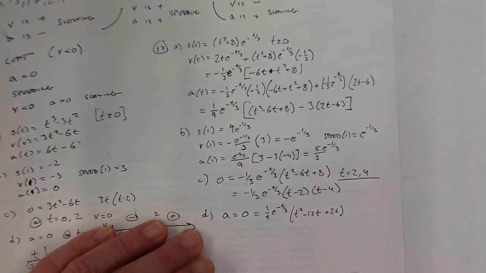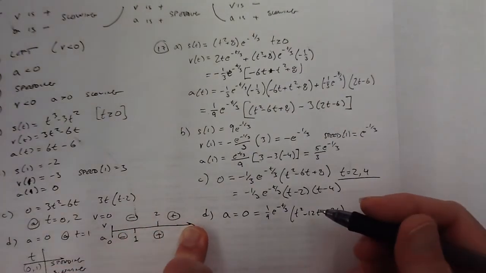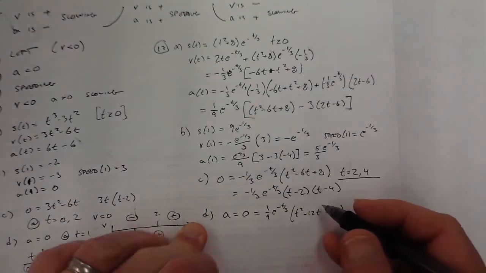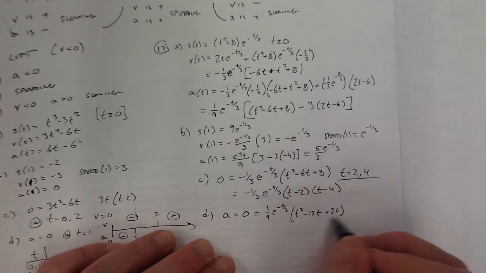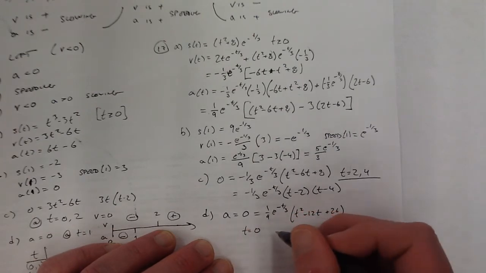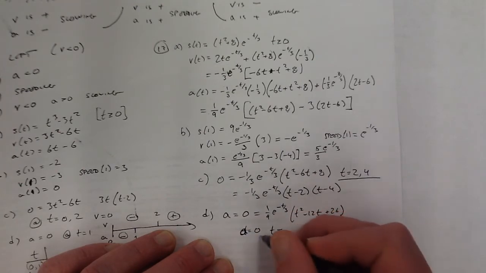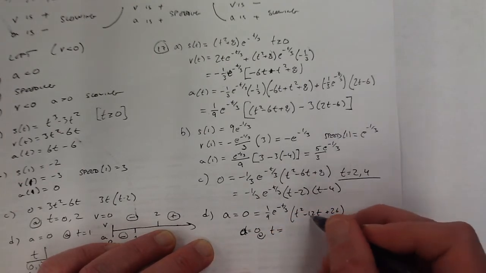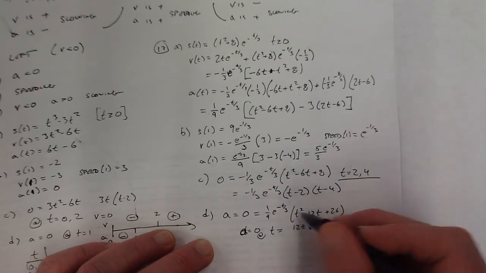Now I think that that's what we have there, and doing a little bit of math, that's going to be equal to 0 at, that does not factor, so oh sorry, acceleration equals 0 at t equals the opposite of b plus or minus the square root of b squared minus 4ac, over 2a.